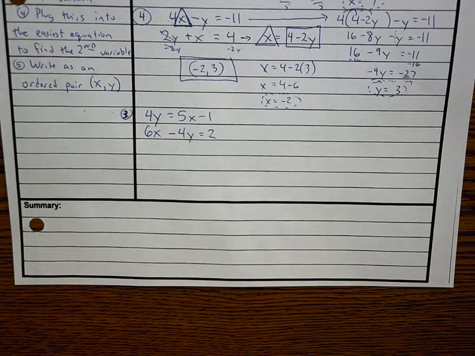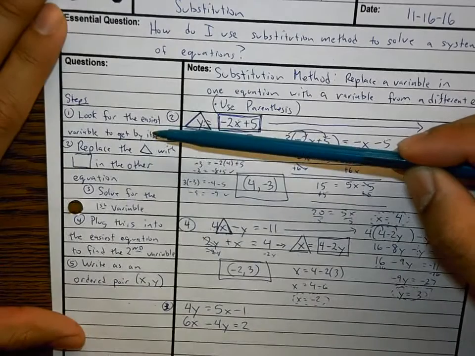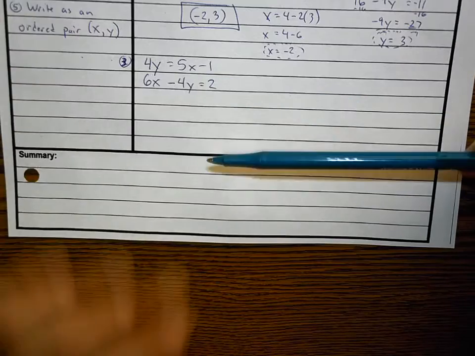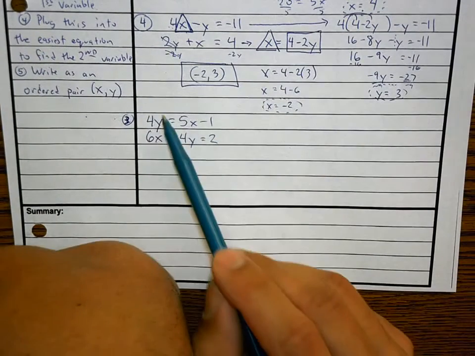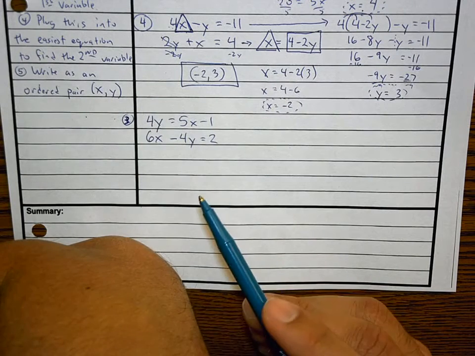Now, in my first step, I said look for the easiest variable to get by itself. But sometimes... Do you see how there's a 4y here? Is there a 4y down here? Do I know what 4y is equal to?